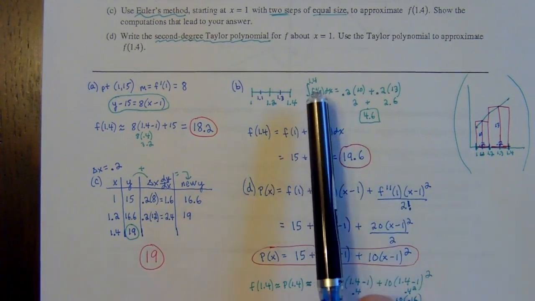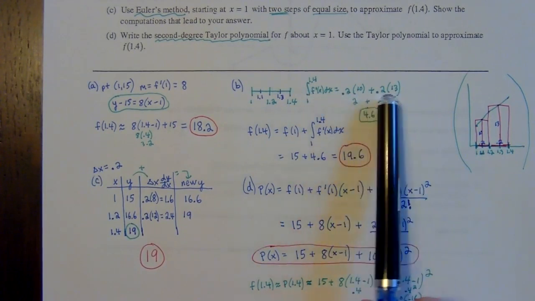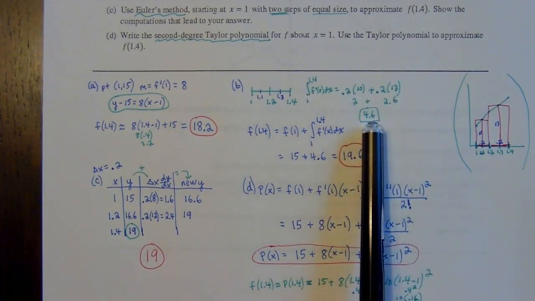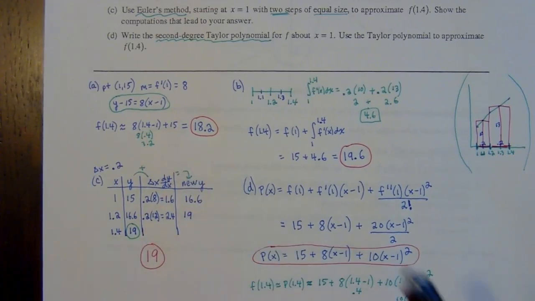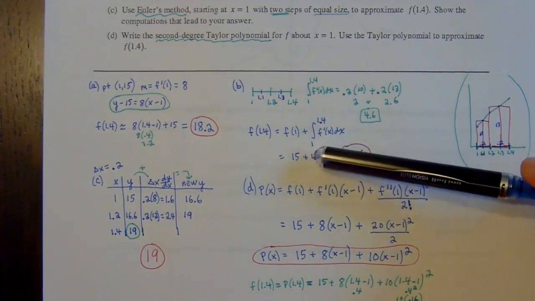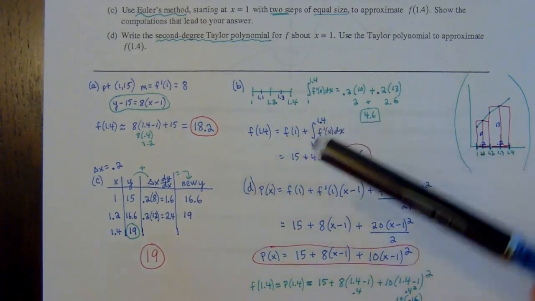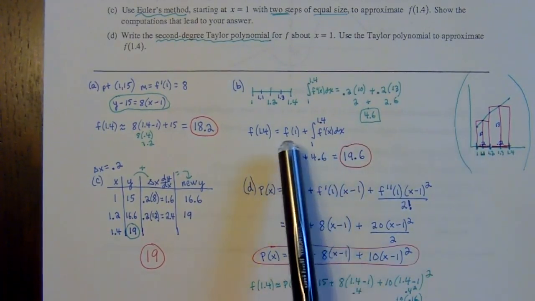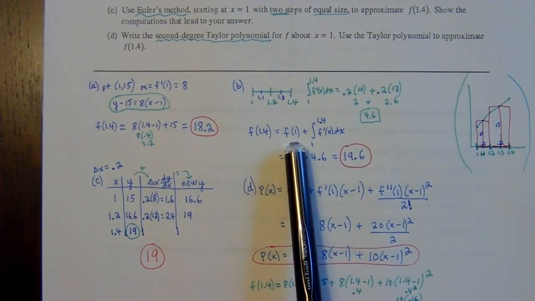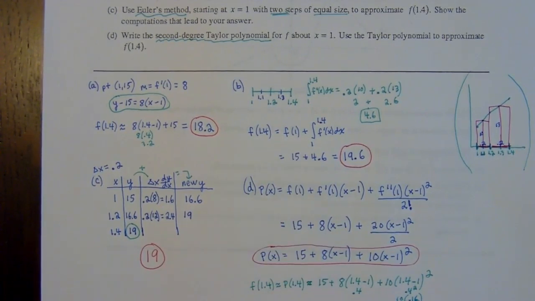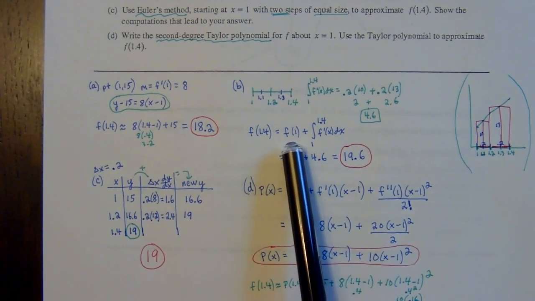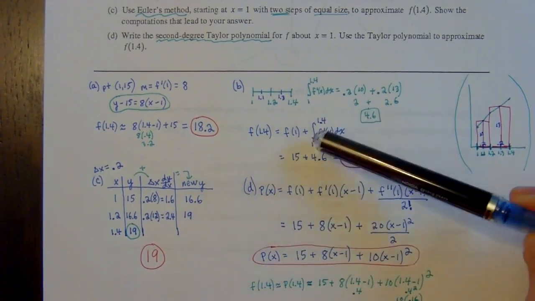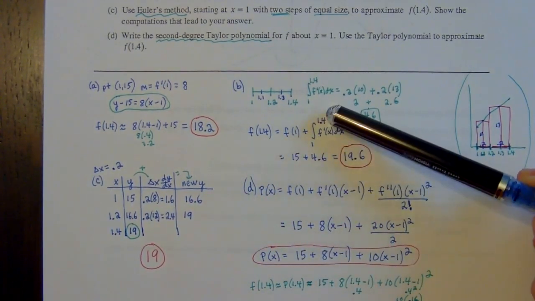But when you integrate between 1 and 1.4 and you do that Riemann sum, notice how I'm getting 4.6, which isn't even close to the 18.2, because that's how far you went in between 1 and 1.4. But if you're going to start at 1, you've got to take into account where you were at 1. This is like those initial position problems, where you take into account the initial position. This is where we were after 1 second, and this tells me where I went in between 1 and 1.4 seconds.